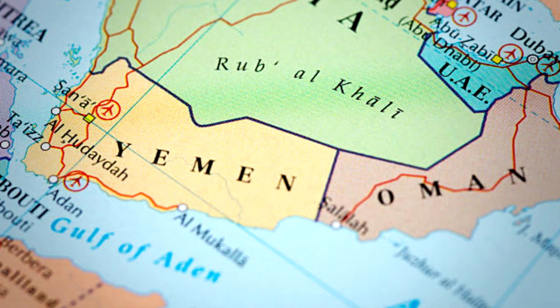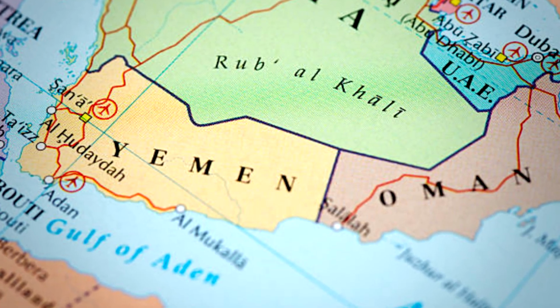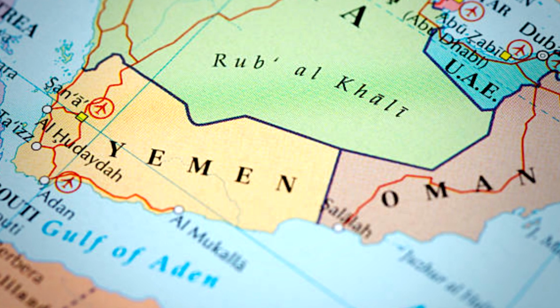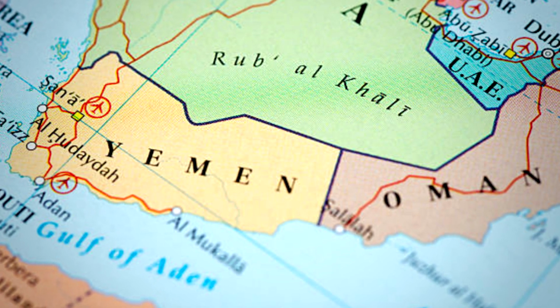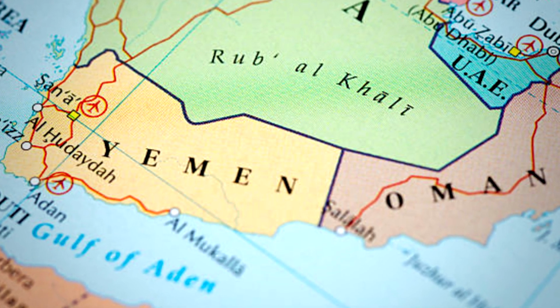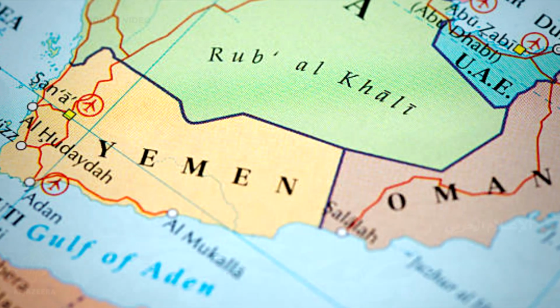Yemen and Oman are two similarly sized neighboring countries in the Arabian Peninsula. You may assume that these two countries are also similar economically, but that's actually the opposite.